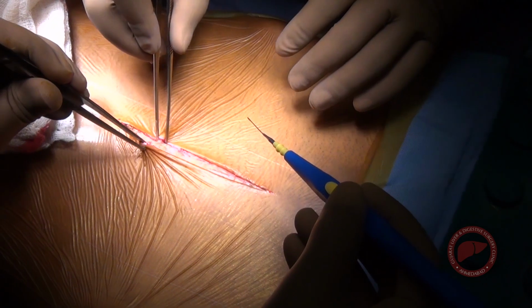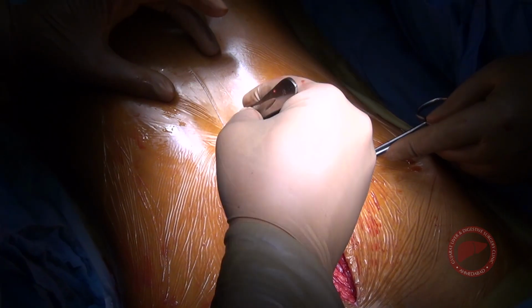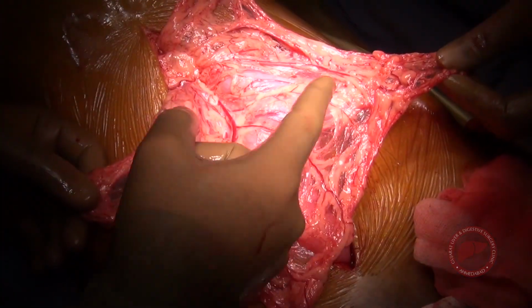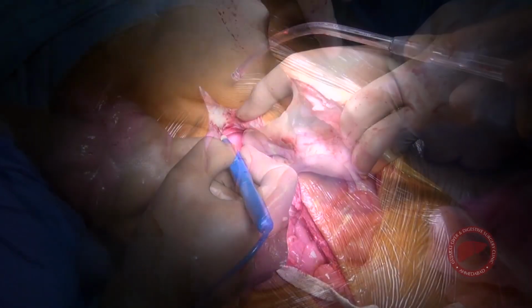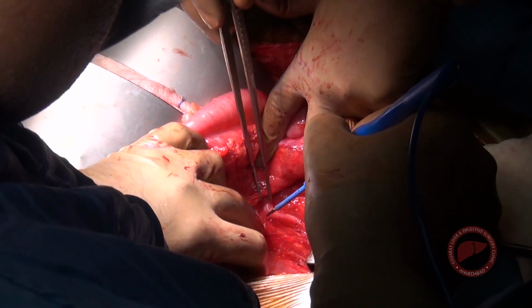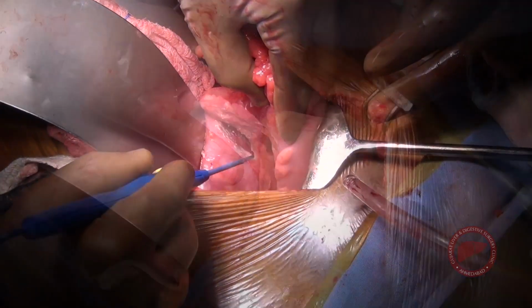A midline incision was kept and the abdomen was explored. There was no ascites and the omentum and peritoneum were free of tumor. Now the sigmoid colon was mobilized and the pedicles were ligated.